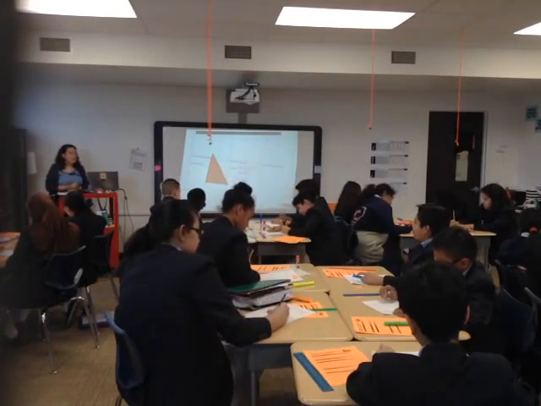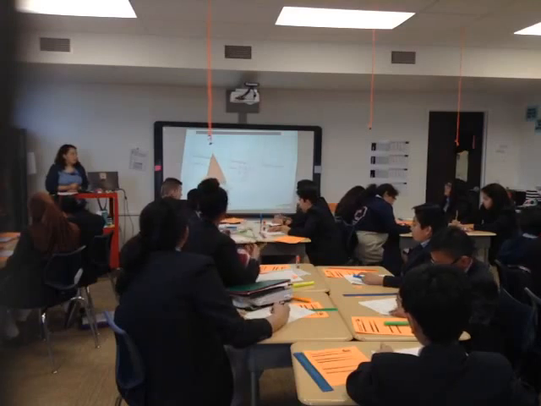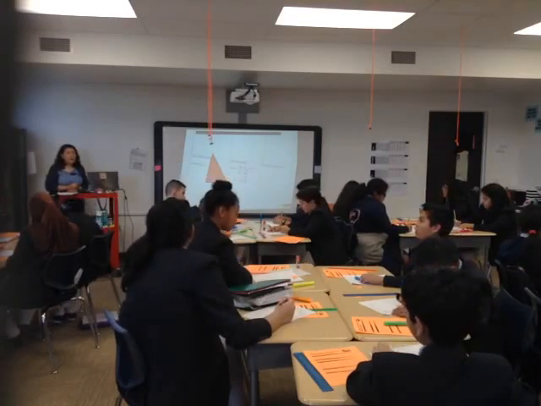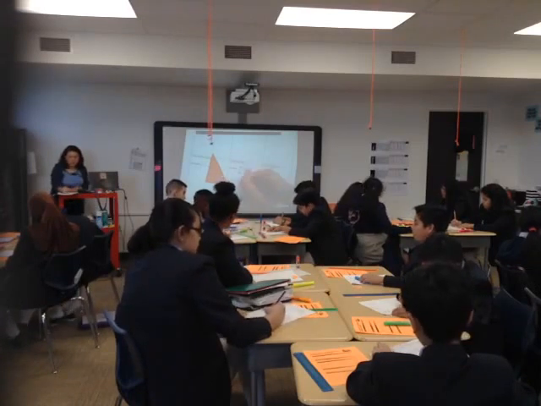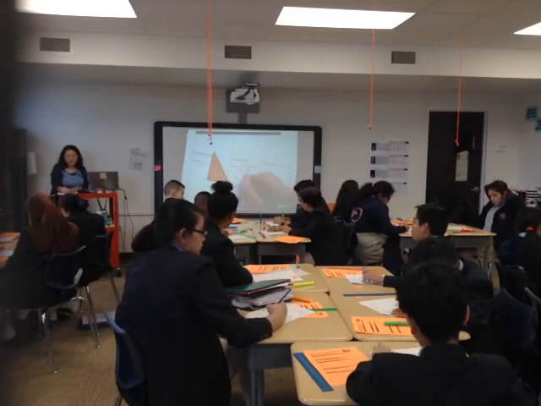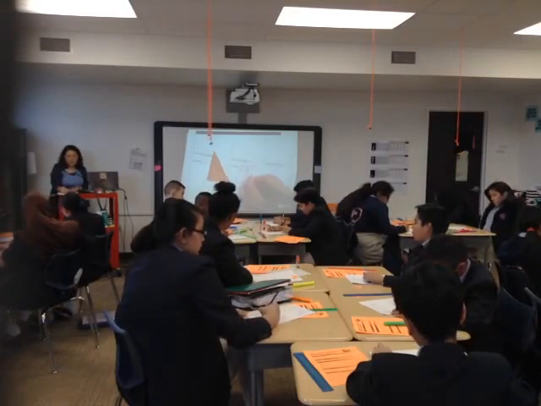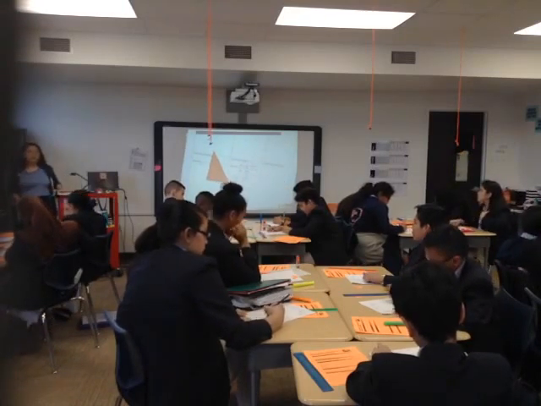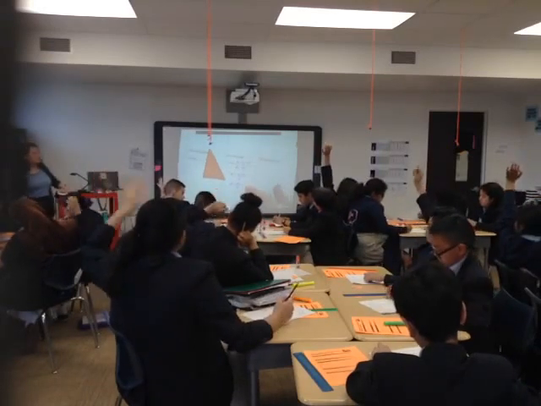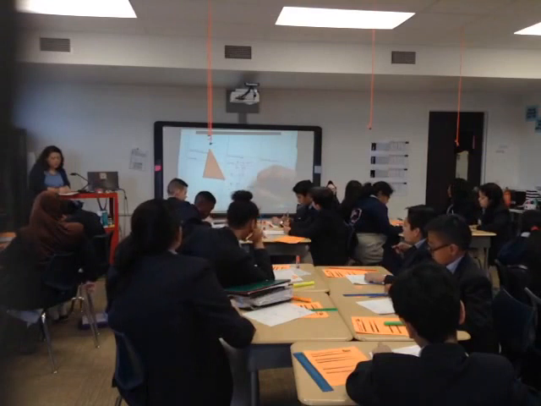What's the last step I need to do, class? Multiply or divide? Divide by 2. What's 4 times 6? 24. What's 24 divided by 2? 12. What's my correct units? Please raise your hand. What are the correct units I'm writing for the area of this triangle? 12 units squared. Thank you.